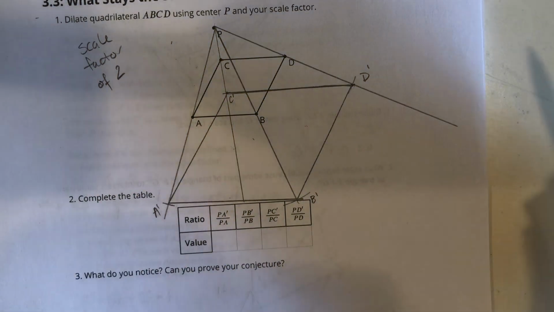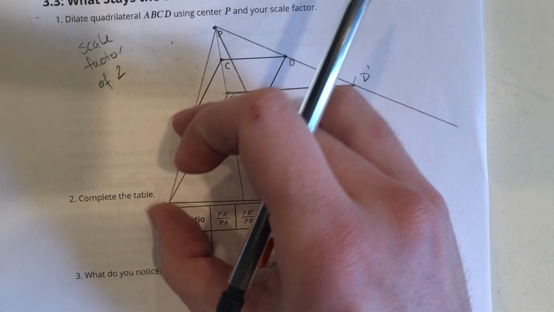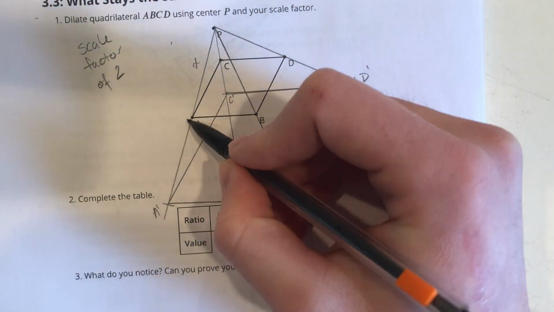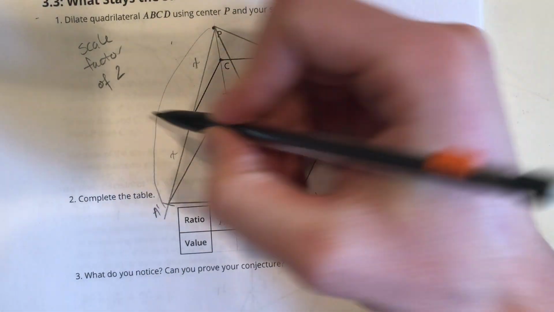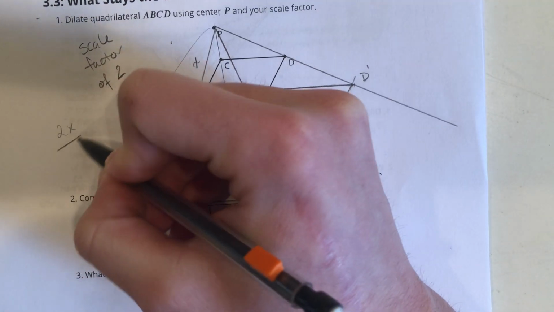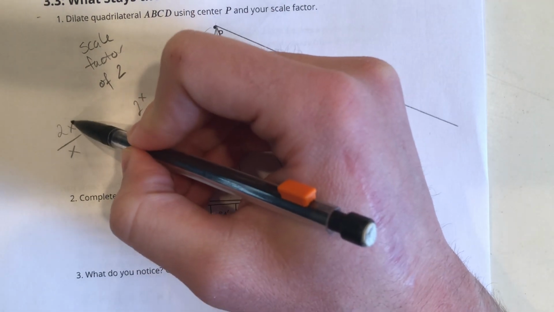All right, well, I know that I'm taking PA and I'm copying it here. So I've really got, let's say if we were to call this value X, this would also be X. So altogether, from here to here, I'd have 2X. So if I take 2X and divide that by X, we know from last year in algebra that those X's will cancel out.